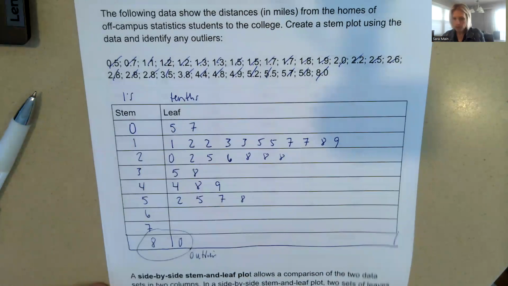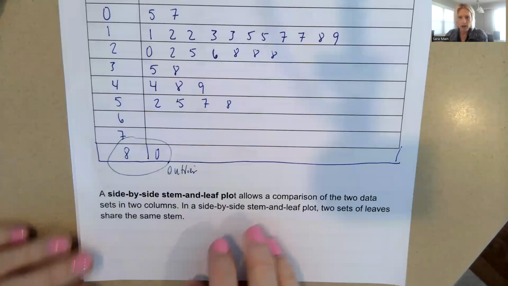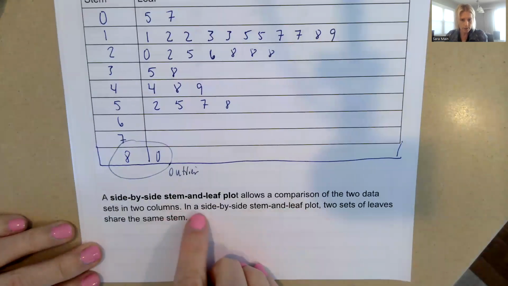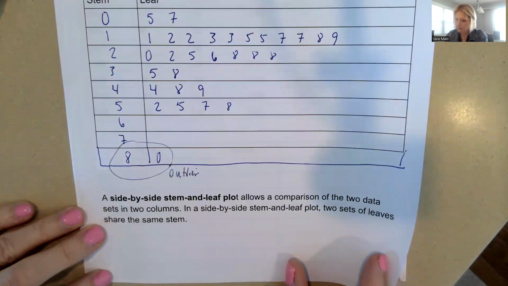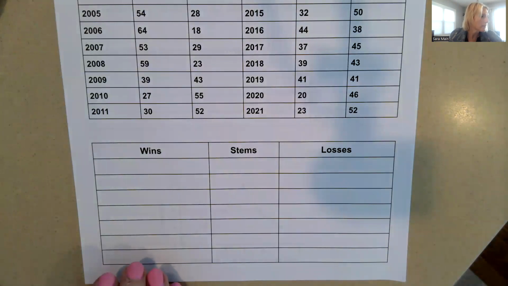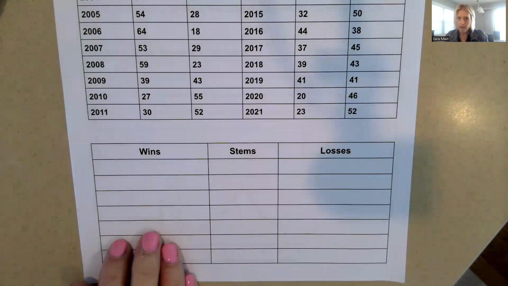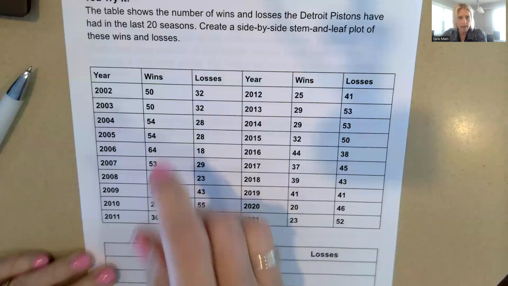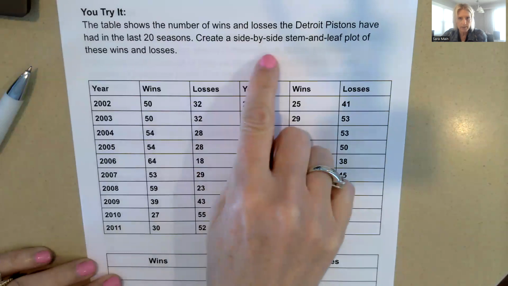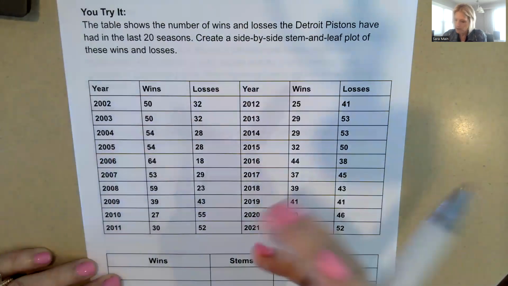We can also do a side-by-side stem and leaf plot. It allows us to compare 2 data sets in 2 columns. In a side-by-side stem and leaf plot, 2 sets of leaves share the same stem. So let's look at this example here. So we're looking at data on the number of wins and losses for the Detroit Pistons in the last 20 seasons. Create a side-by-side stem and leaf plot of these wins and losses.